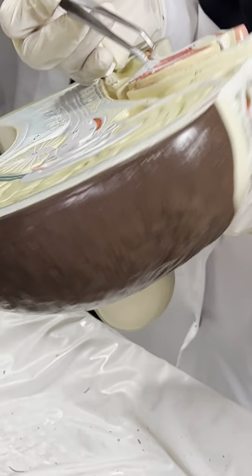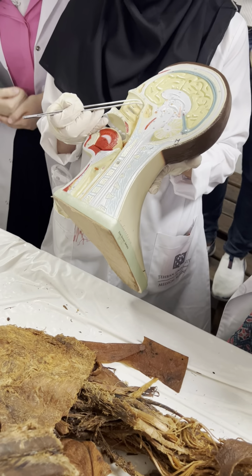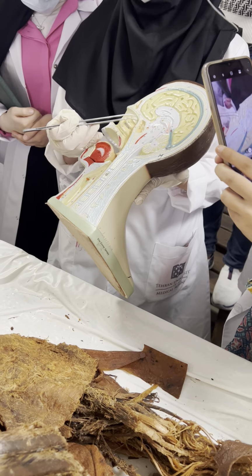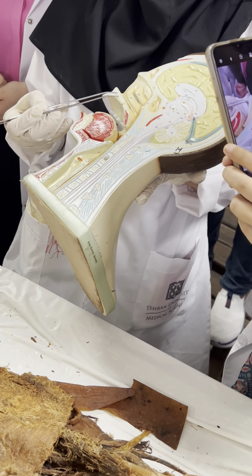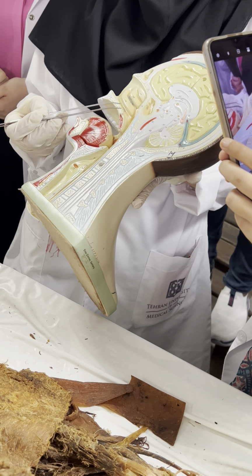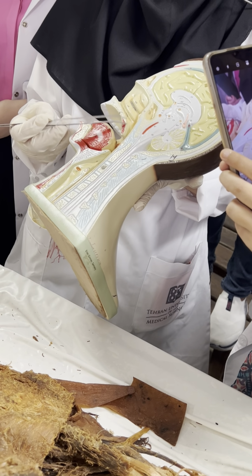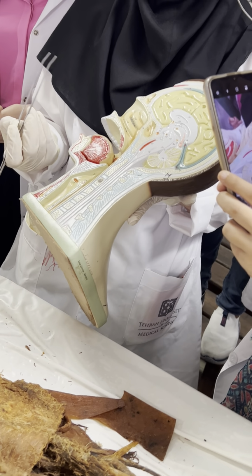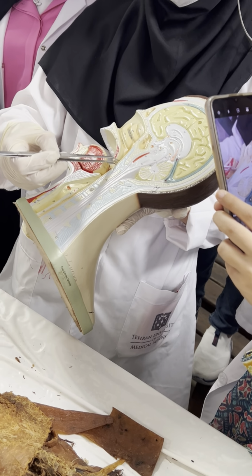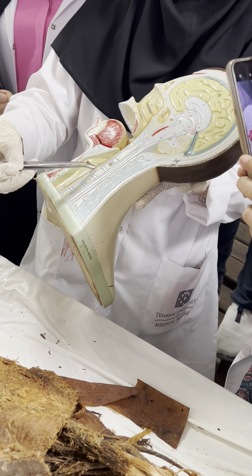Can you please tip it this way? Show us. The sphenoethmoidal recess is exactly superior to the superior concha. Here you are going to find the maxillary bone anteriorly, the palatine bone posteriorly. Here is the floor of the nasal cavity. Here is the roof of the oral cavity. Here you are going to find the nasopharynx, oropharynx, laryngopharynx.